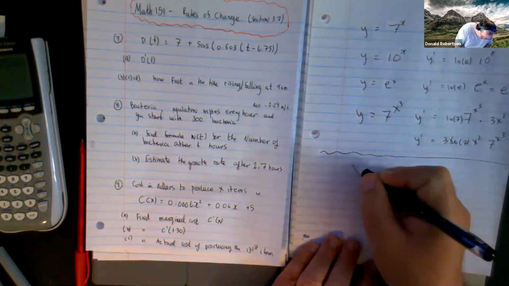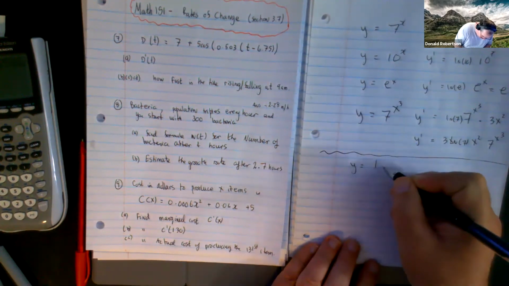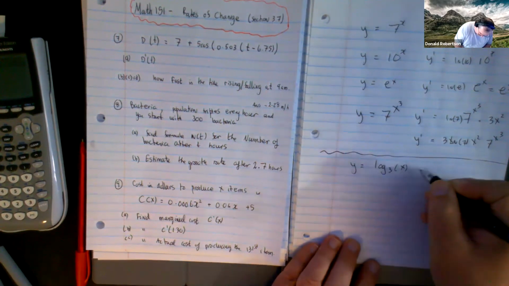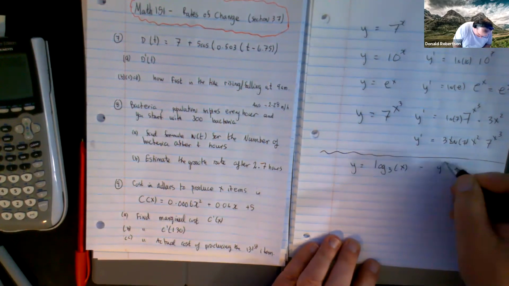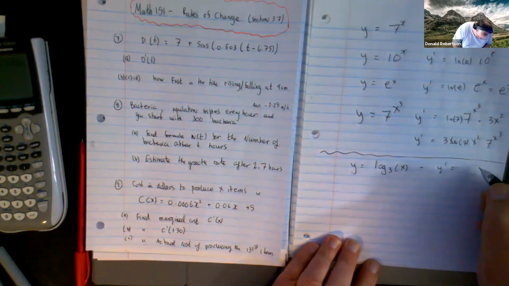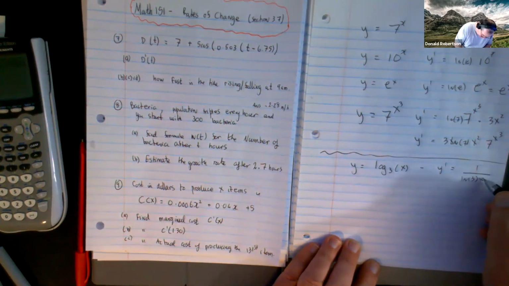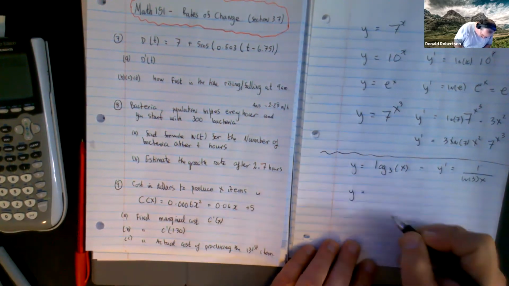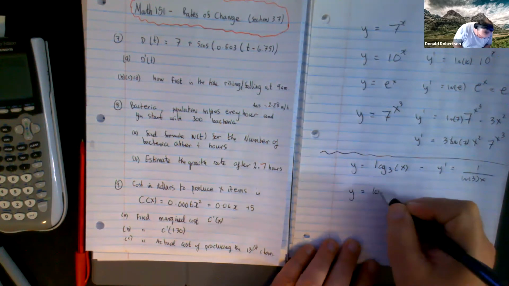Now, if you want to do some derivatives involving logs, the log to the base 3 of x, what would that give me? Its derivative is 1 over the natural log of 3 times x. If you want to do a more natural log, it would be log to the base 10.